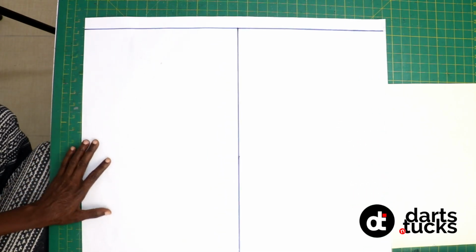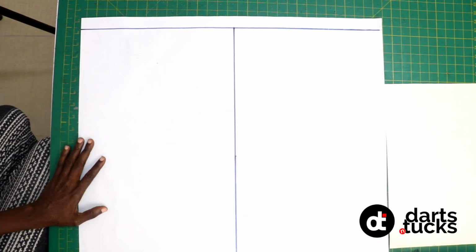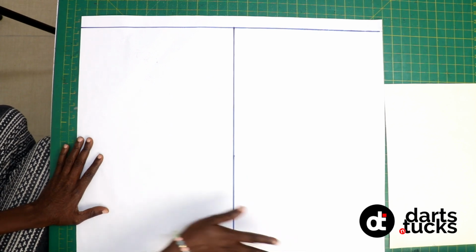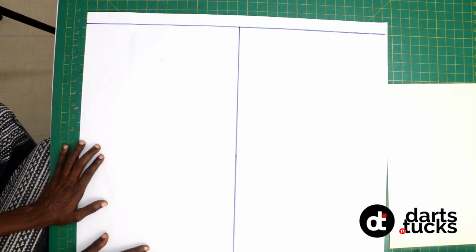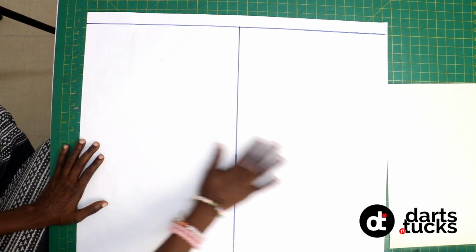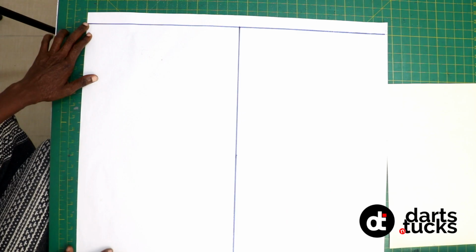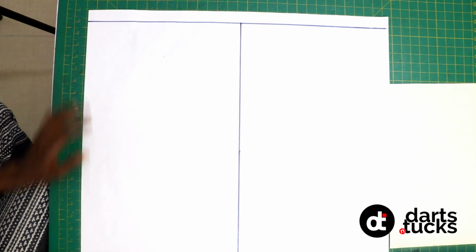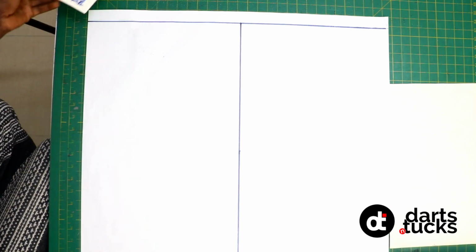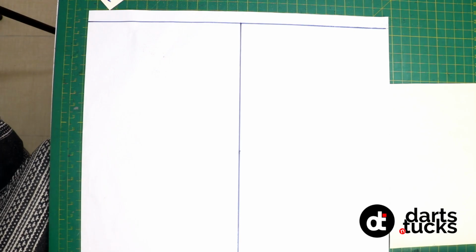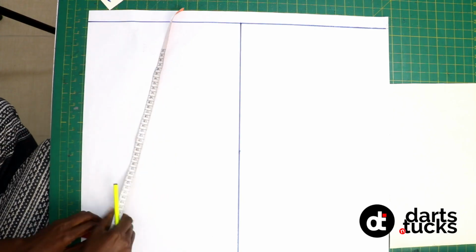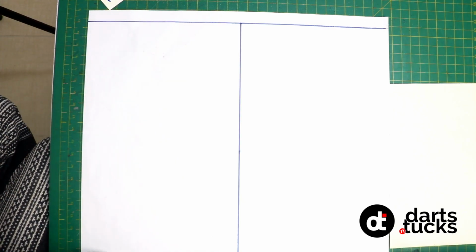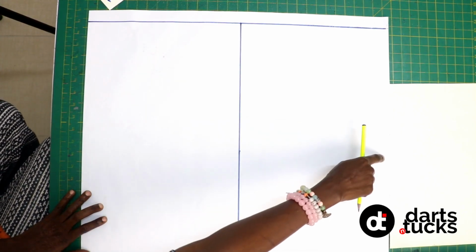Now, this is the paper I'm going to be using for this drafting. Please pay attention here, because if you don't get it here, you might be confused. I have a paper here. The length of this paper is the skirt length. I've measured my skirt length. So what I did was to create a margin, because normally this is the length of my paper and this is the breadth of it.